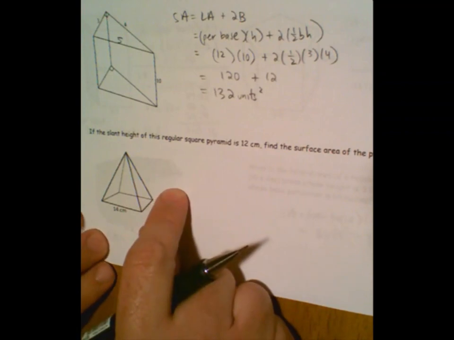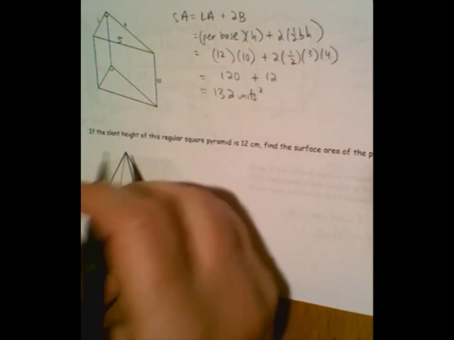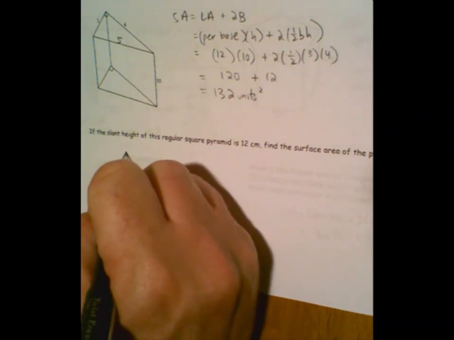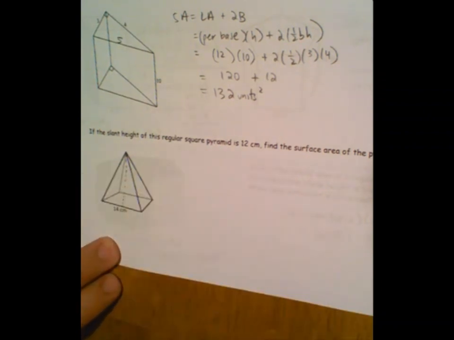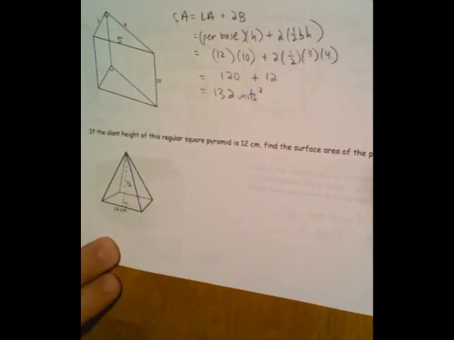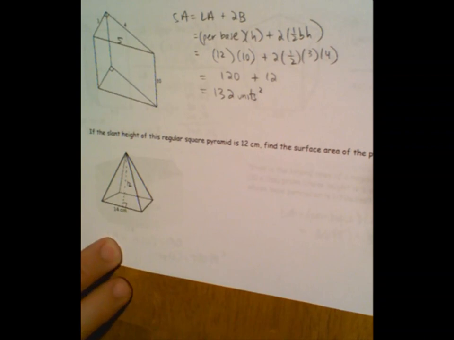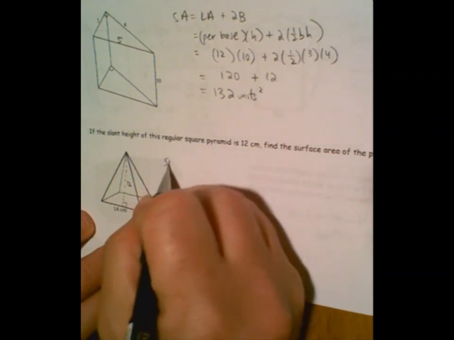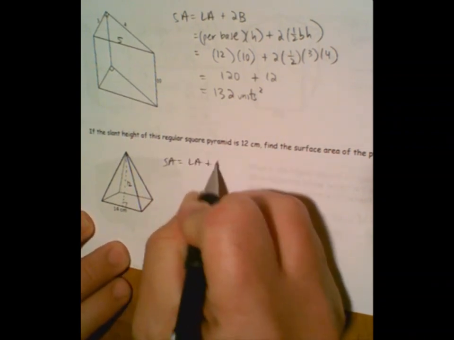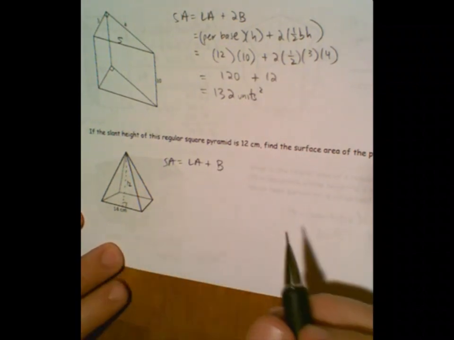And lastly, the slant height of this regular square pyramid is 12. The slant height is the one that goes perpendicular down the middle of the side like that, and that's 12. So the surface area is equal to the lateral area plus the area of the base, but there's only one base this time, because it's a pyramid.